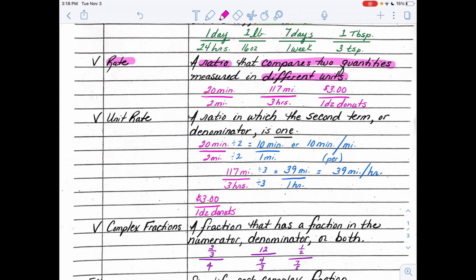So like 20 minutes in 2 miles. I ran 20 minutes and I got 2 miles away. Or I went to LA and I drove 117 miles and it took me 3 hours. Or I bought $3 and the grocery store got me 1 dozen donuts. Those are where those rates or those units are different. They cannot be made the same, and they're comparing one thing to another, and those are called rates.